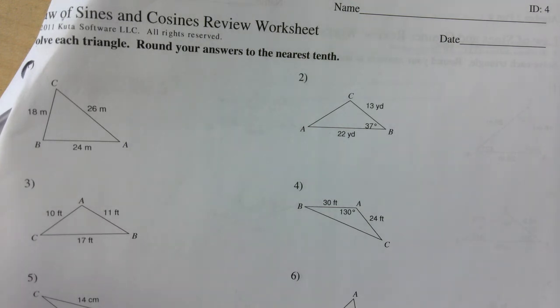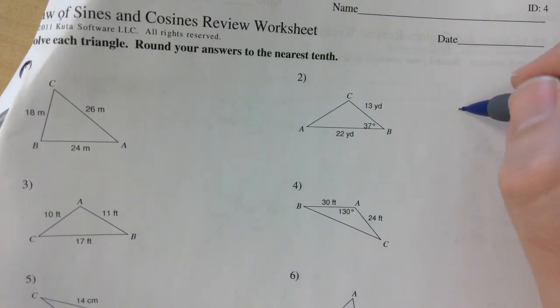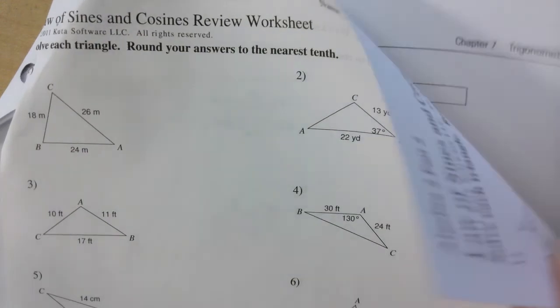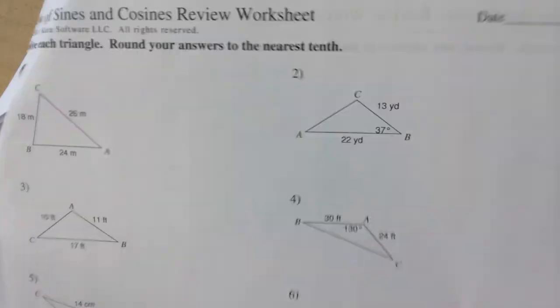If you don't have it, let me know, because somebody helped me put these together, so I hope they didn't miss that one. If it is missing, I'll have to post a PDF of that online. The answers are at the back, by the way, so you don't need me to go over them.